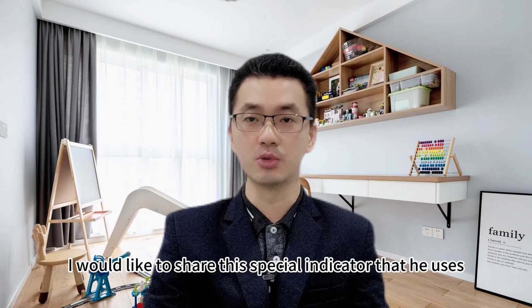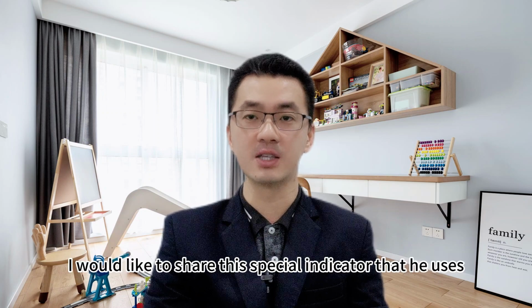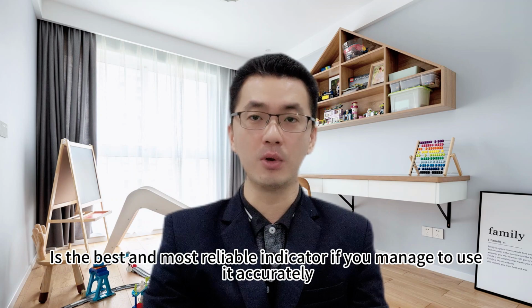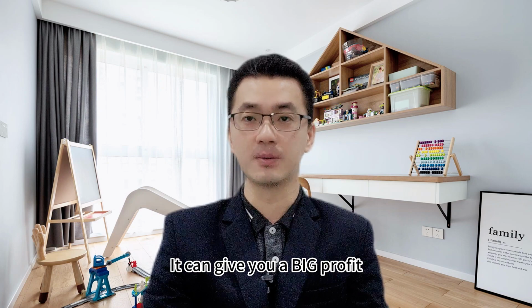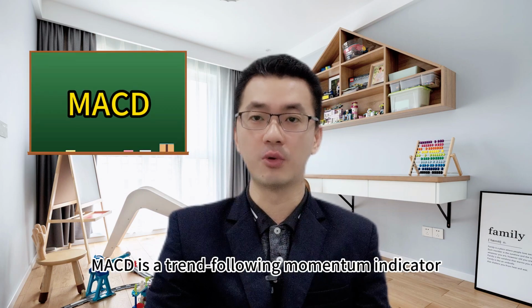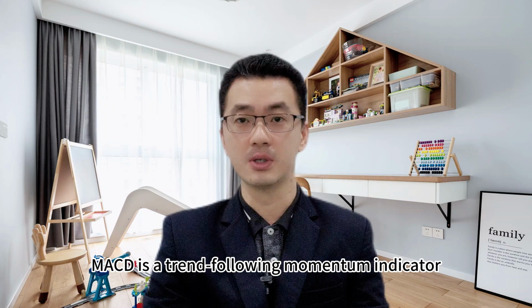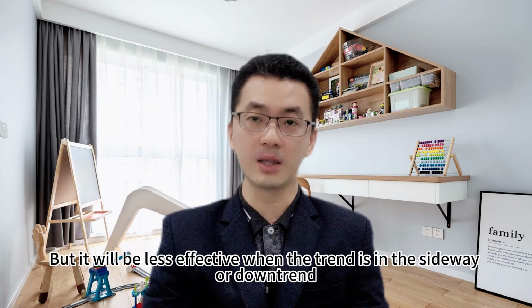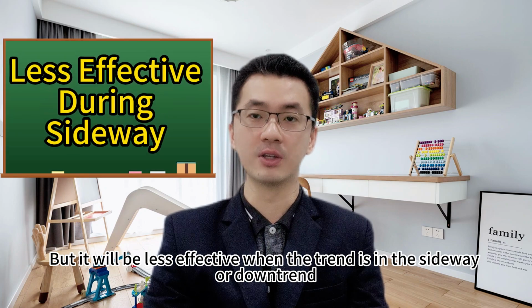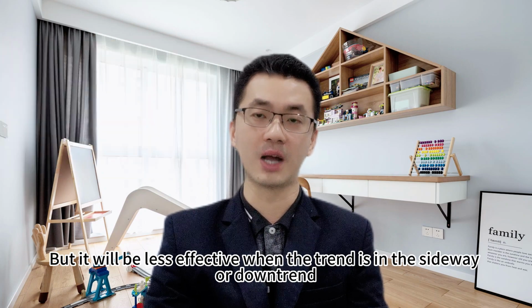Today, I would like to share this special indicator that is the best and the most reliable indicator if you manage to use it accurately. It can give you big profits. MACD is a trend following momentum indicator. It can be very useful when the trend is already formed, but it will be less effective when the trend is sideways or in a downtrend.